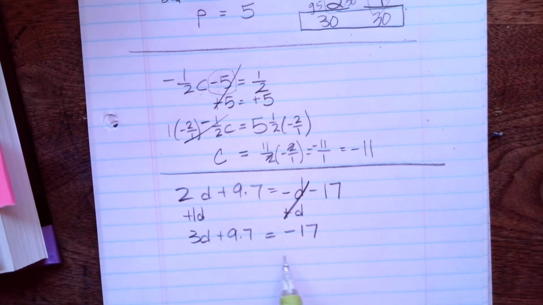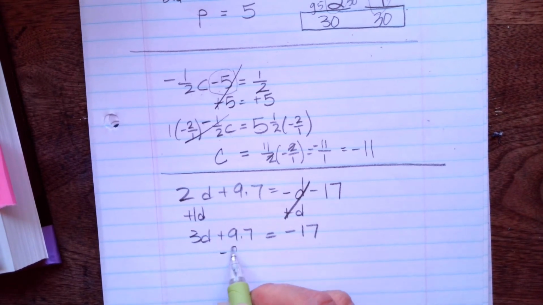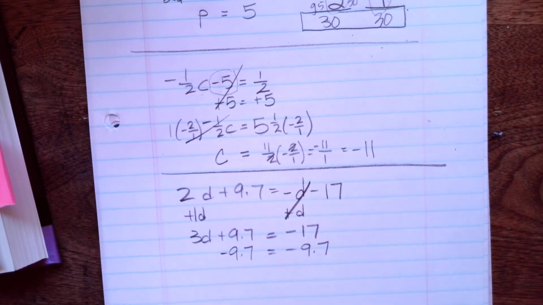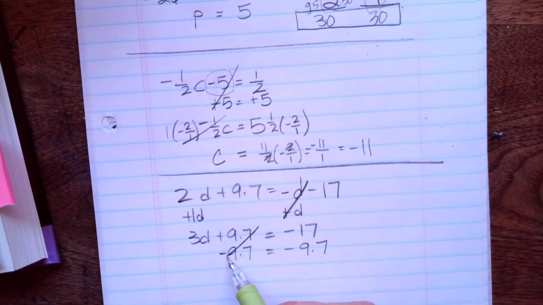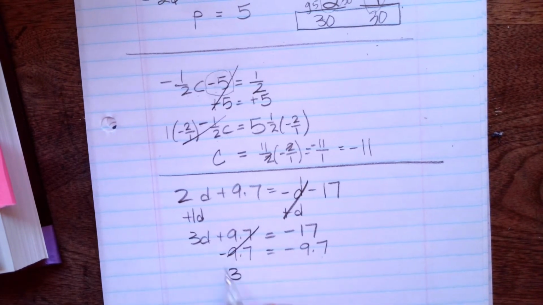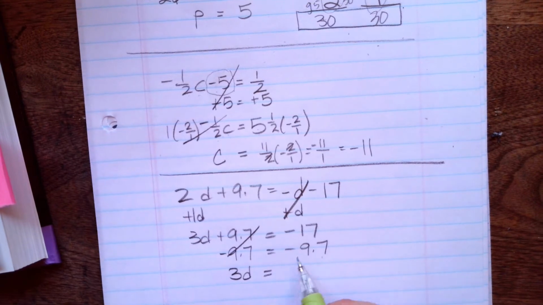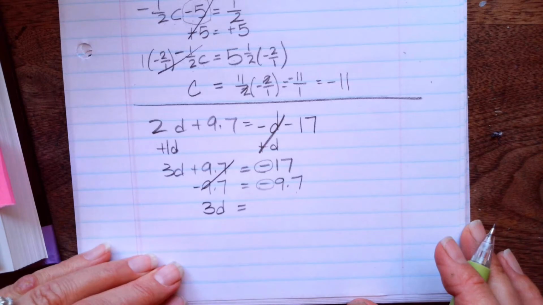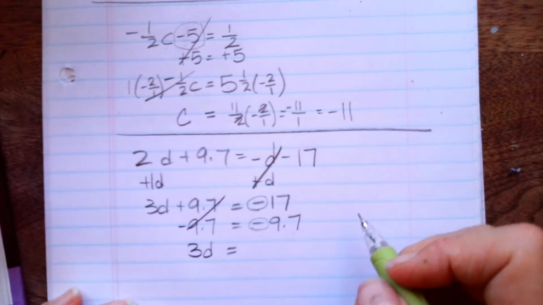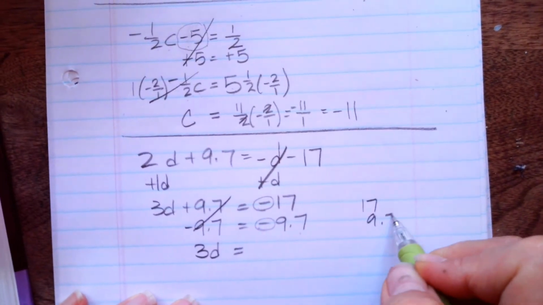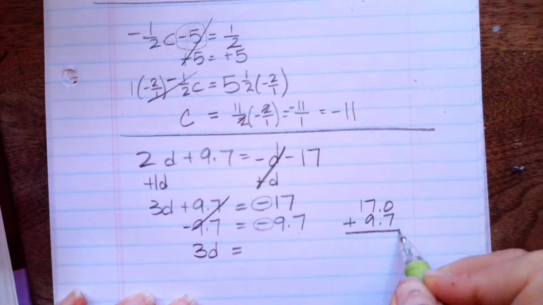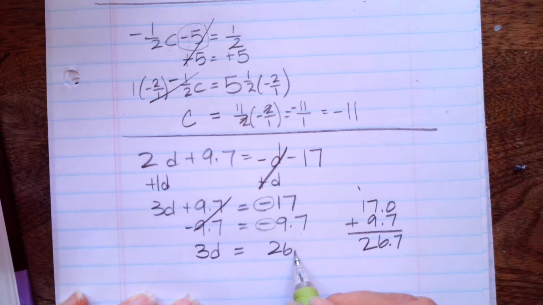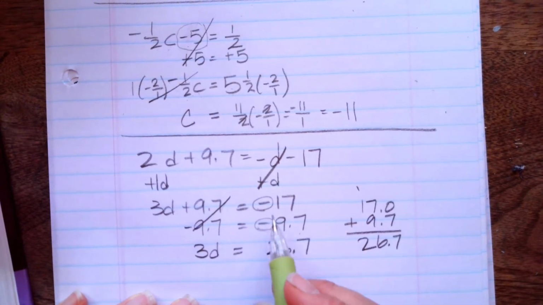Now we have to bring this over here. They're adding 9.7, so I'm going to subtract 9.7. What I do to one side, I do to the other. This cancels each other out. What's left on this side is 3D. And then since these are both negative, I add them together. So 17 plus 9.7 is 26.7. And we know it's negative because I have a negative and a negative.